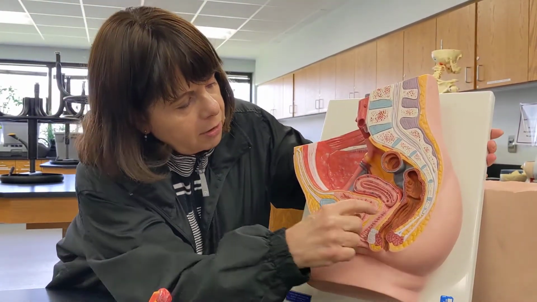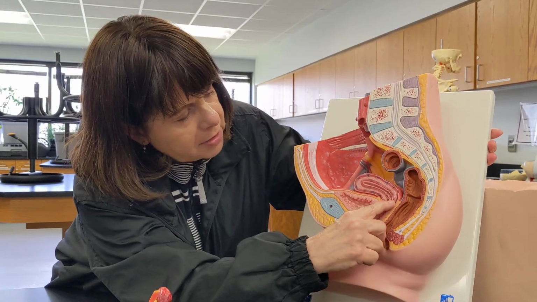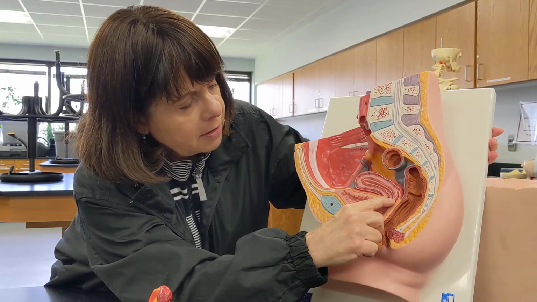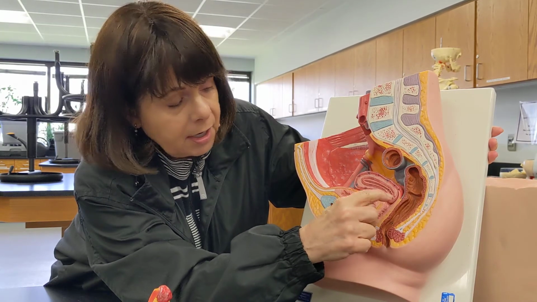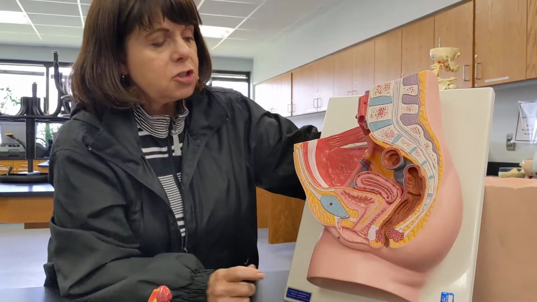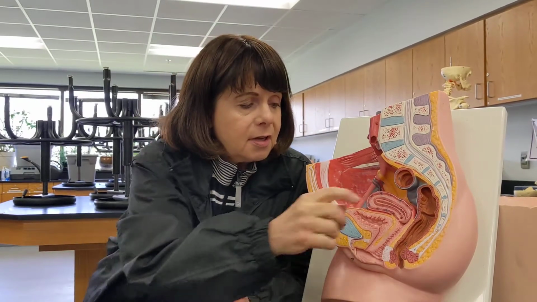There's a narrowed area here right at the base of the uterus. That is your cervix. The cervix has a lot of mucus glands, and it's interesting. It changes its secretions during your month, the monthly changes. What this will do is it will get thicker, okay, when you're not ovulating, and it will get thinner when you are ovulating.